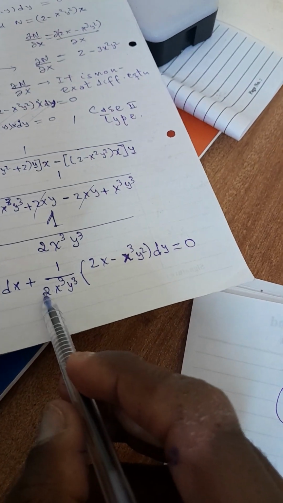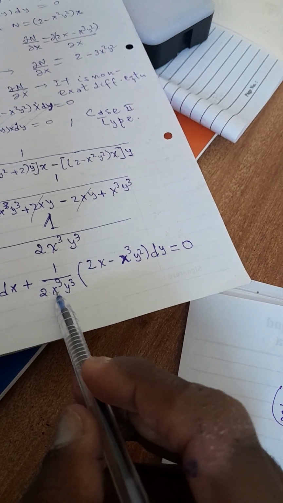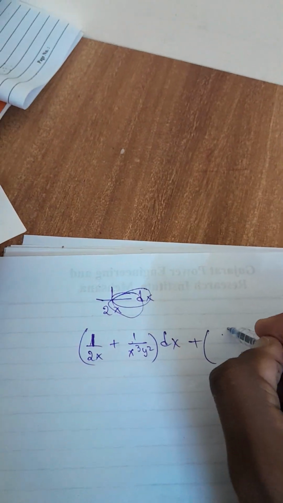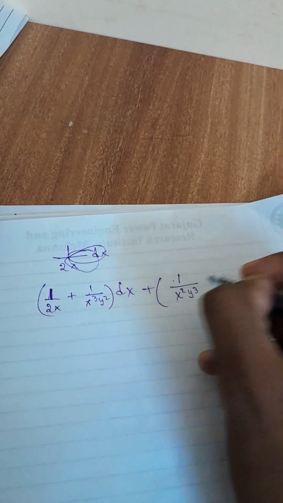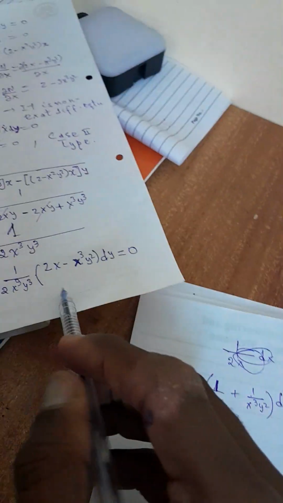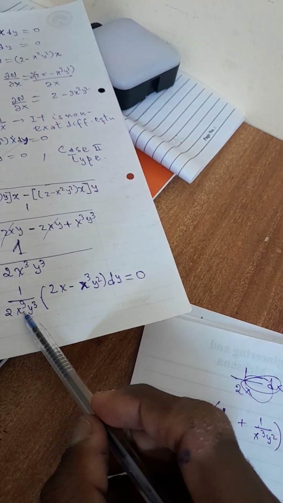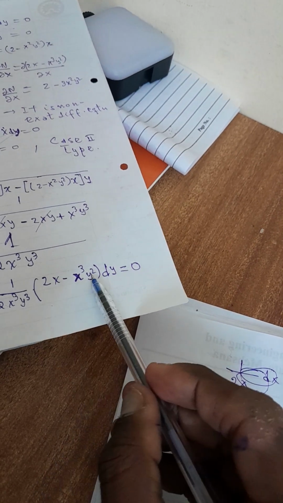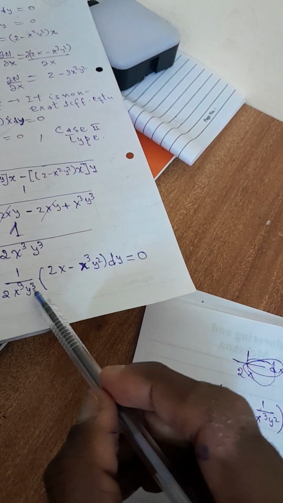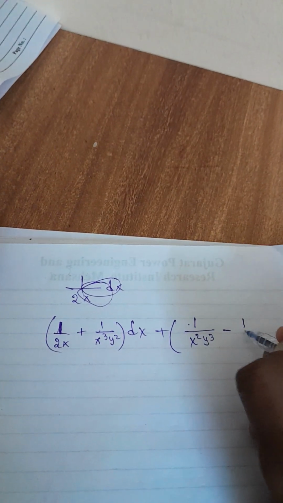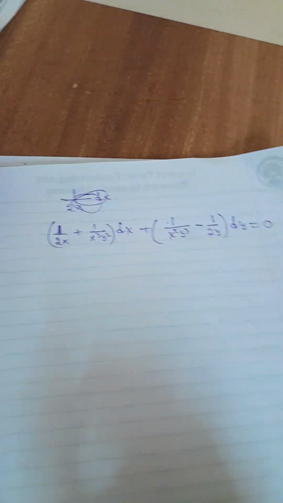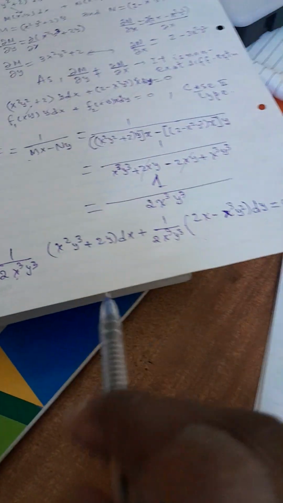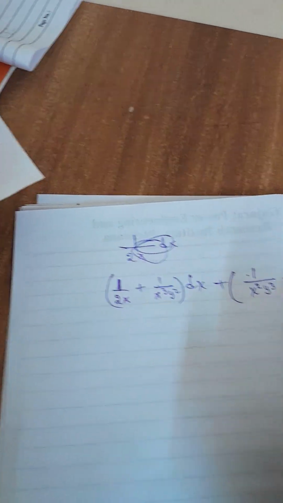Then plus, do this simplification. 2 and 2 will be simplified, and here would be x squared only and y cubed, so it will be 1 upon x squared y cubed, minus, now see here, x cubed and x cubed will be cancelled out, and y cubed and y squared will be cancelled out. It will remain y, so it will be 1 upon 2y dy equal to 0. So the simplification will end in this way.